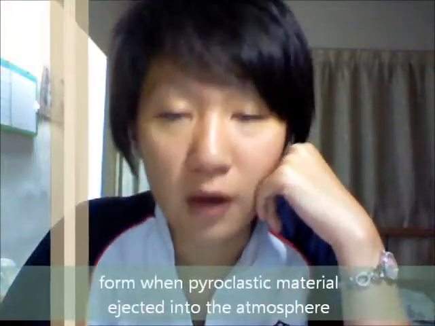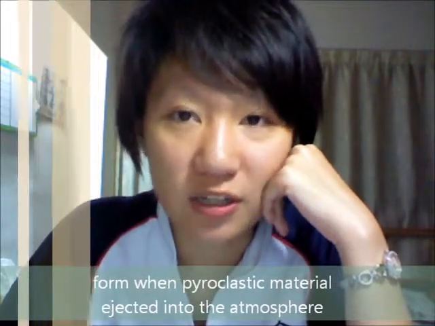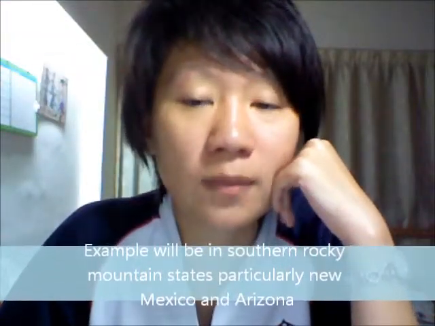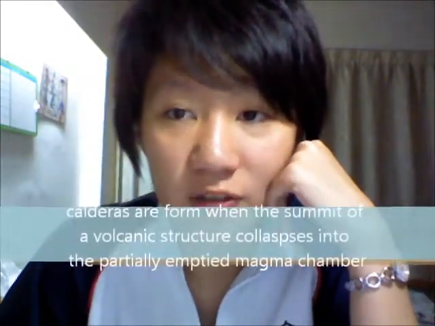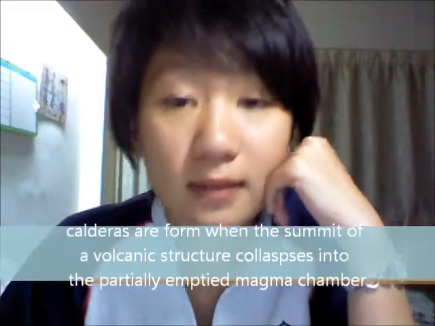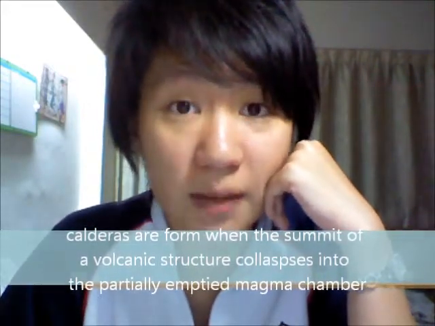Cinder cones form when pyroclastic material is injected into the atmosphere. They are rather small, less than 300 meters, and form parasitic cones. Examples are in the southern Rocky Mountain states, particularly New Mexico and Arizona. Lastly, calderas are formed when the summit of a volcanic structure collapses into the partially empty magma chamber. Eruption produced the cinder cone called Wizard Island. Rainfall and groundwater contribute to form the lake.